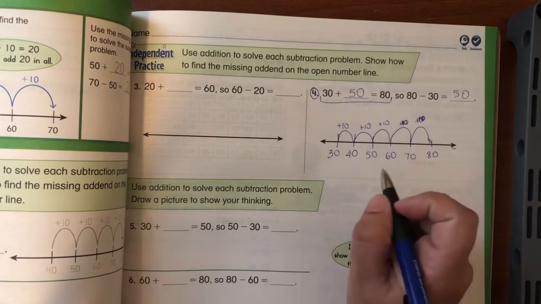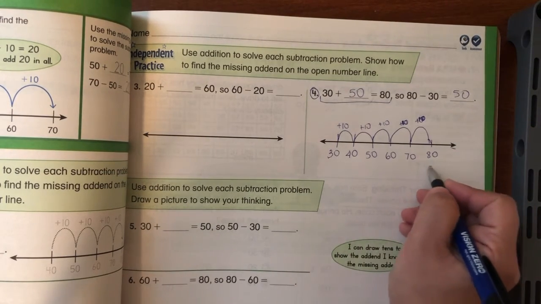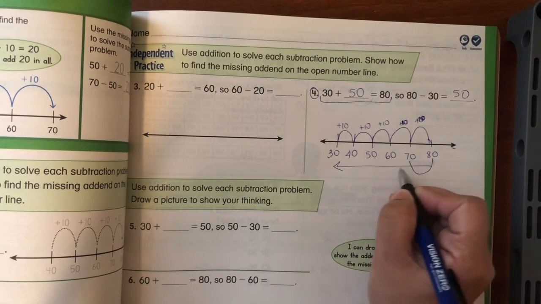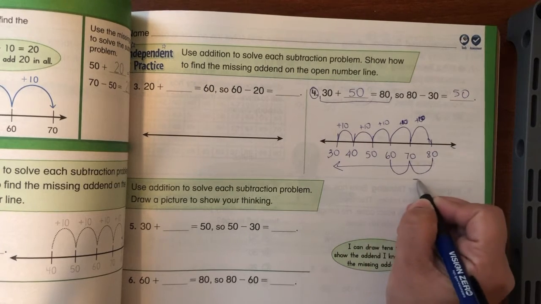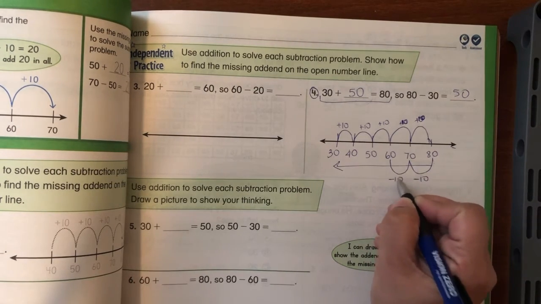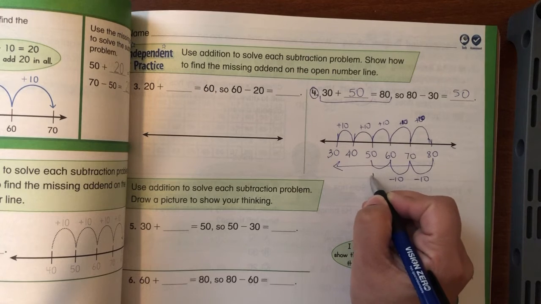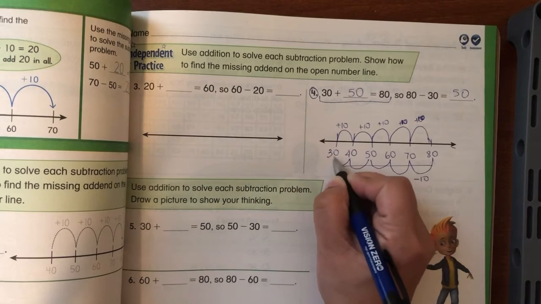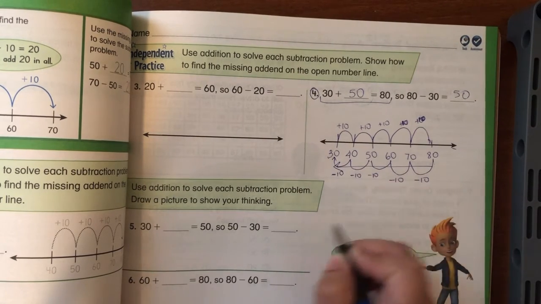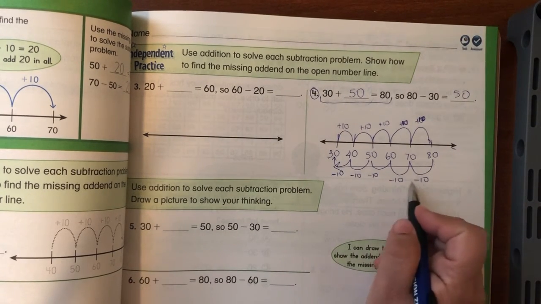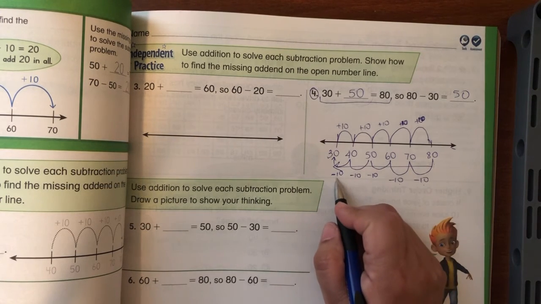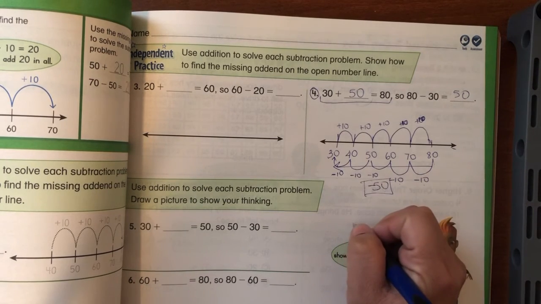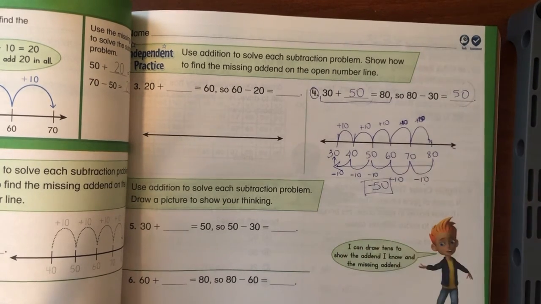And how do I know that? Because if I were to go back and now we're to subtract, I'm just going to show you really quick. To subtract from here to here, this would be minus 10, another minus 10, another minus 10, another minus 10, and another minus 10. Let's see if it would be the same. So it would be 10, 20, 30, 40, 50. So I had to subtract 50. You see? So now that's why that's the answer.